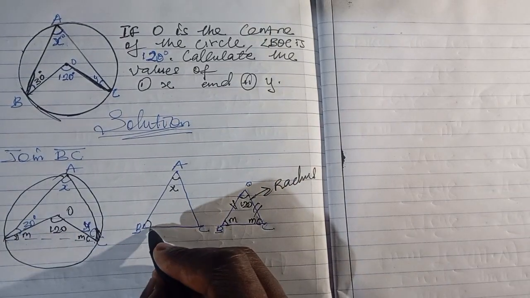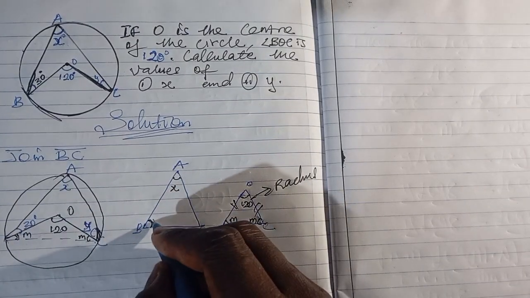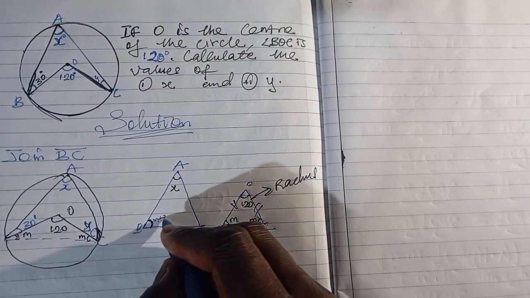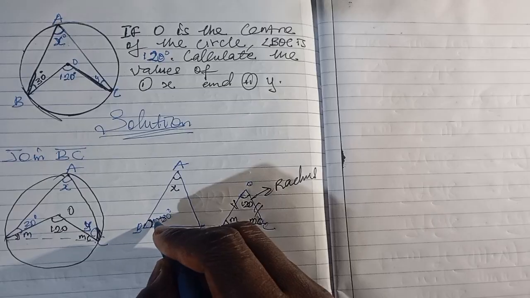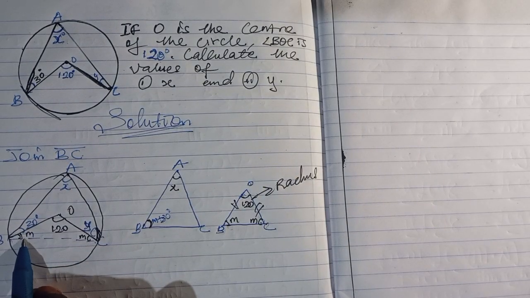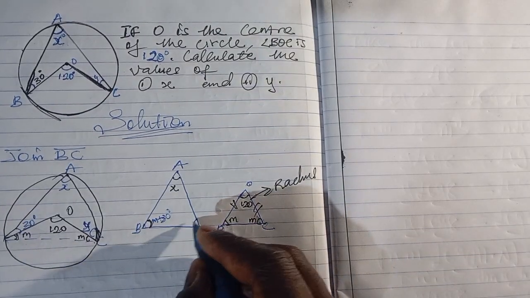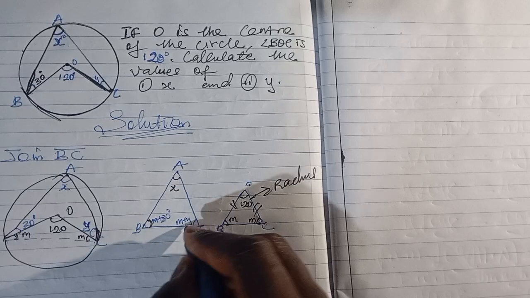But here now, it is m plus 30 degrees. So m plus 30 will give us this entire place. Here now will be m plus y.